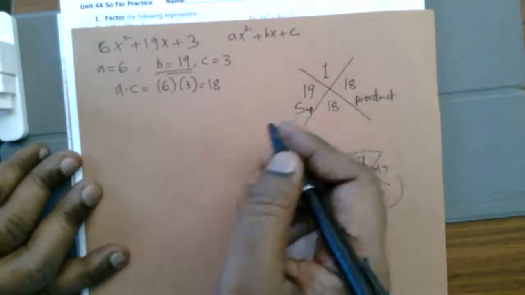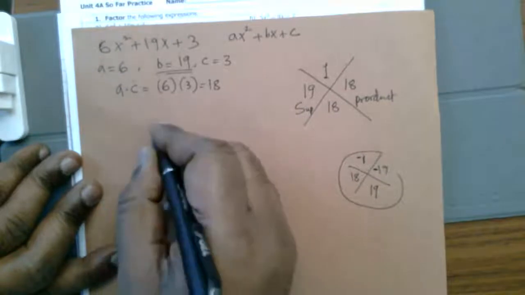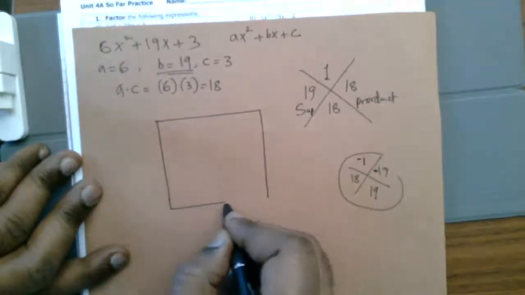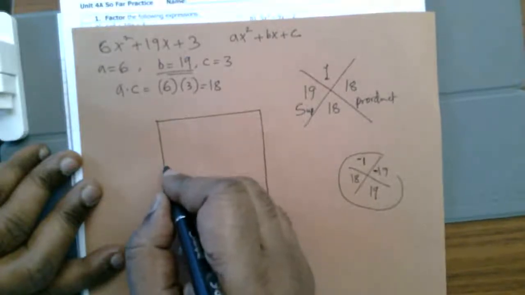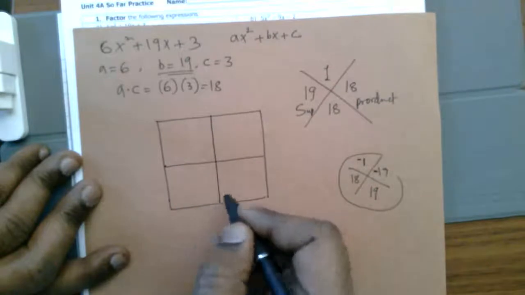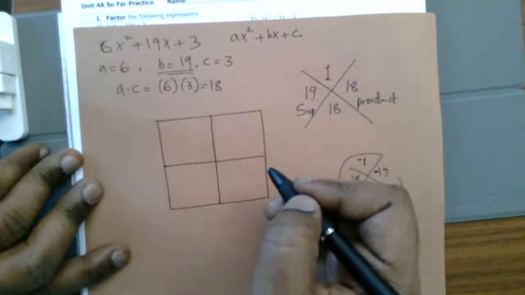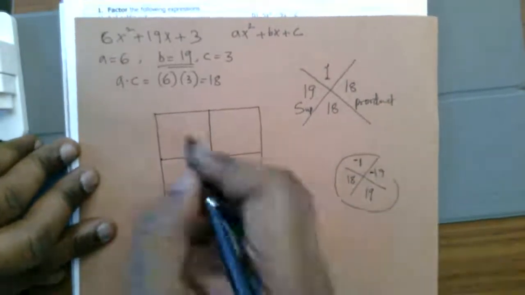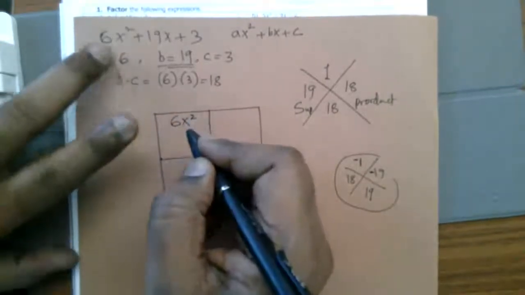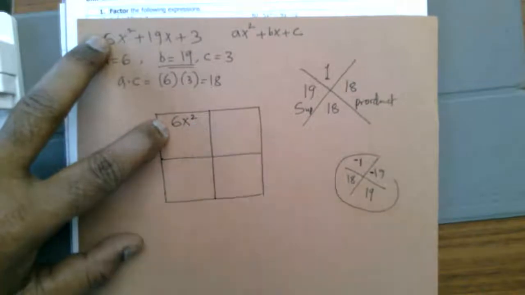So once you decided on your numbers, I'll go to my box method, which you all like, right? If not love it, just like it. Okay. In my box, the first term is the first, 6x square. And what goes in the last box?